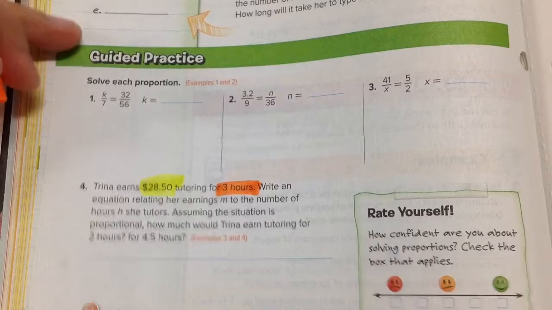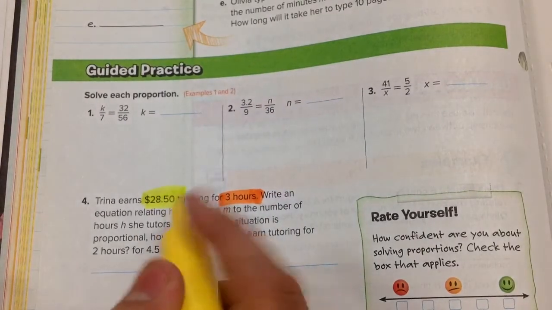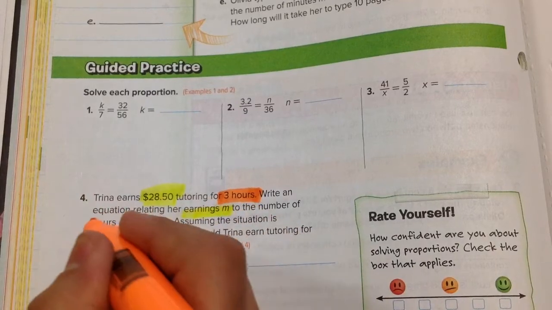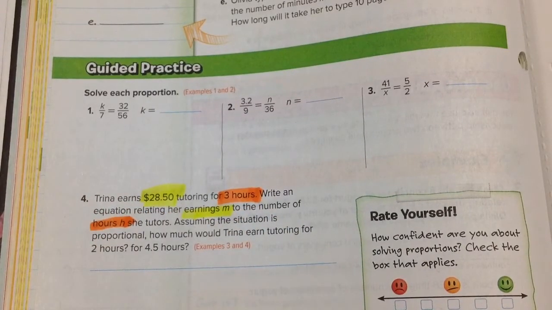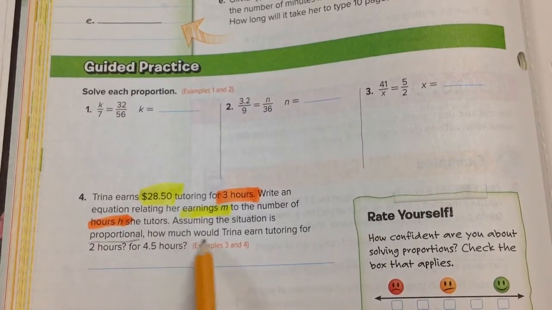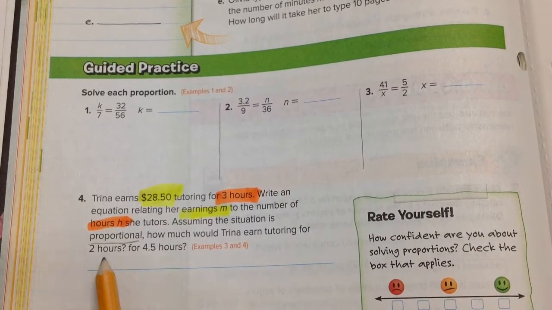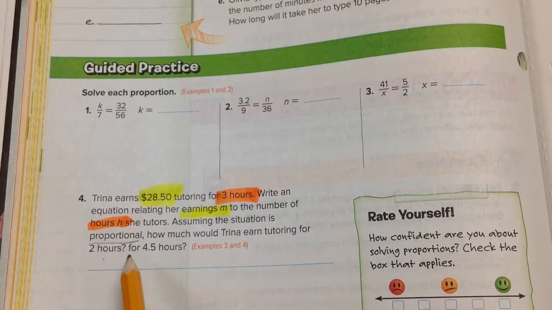Write an equation that relates her earnings, M, so that's yellow or money, to the number of hours, we're going to make orange. Assume the situation is proportional. That means we can assume that these are going to be set equal. How much would Trina earn tutoring 2 hours, or tutoring 4.5 hours? So let's set up our proportion.